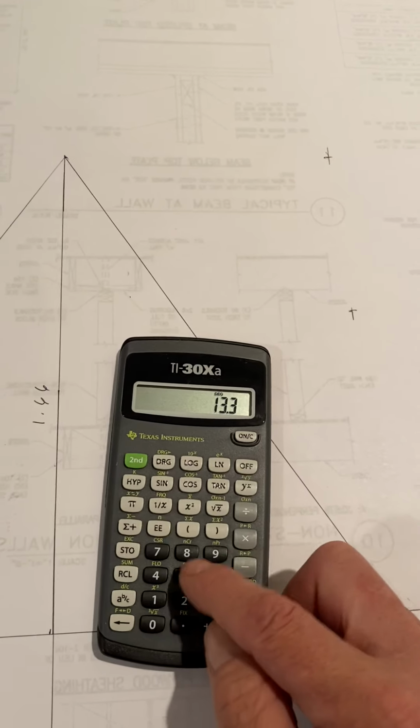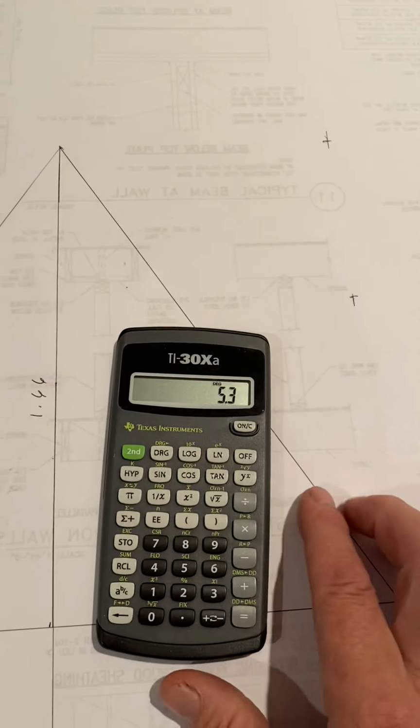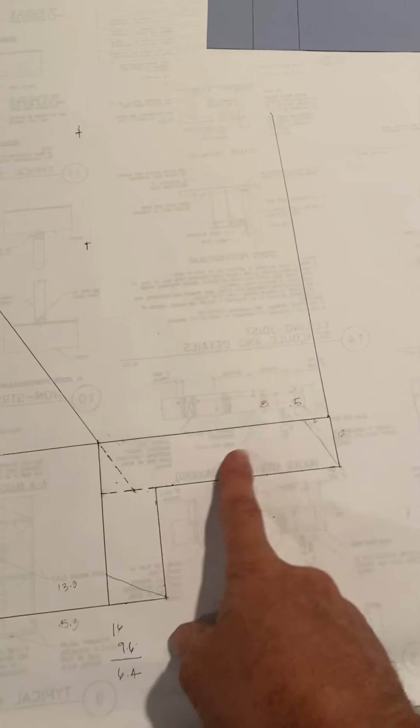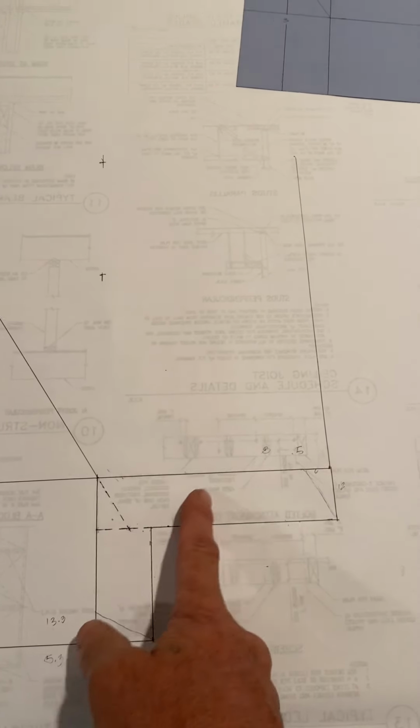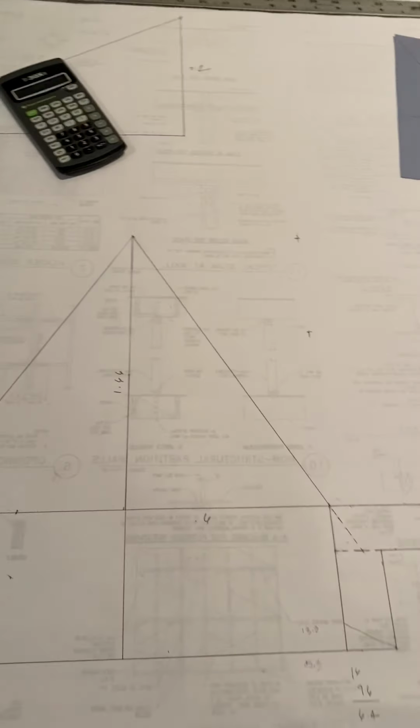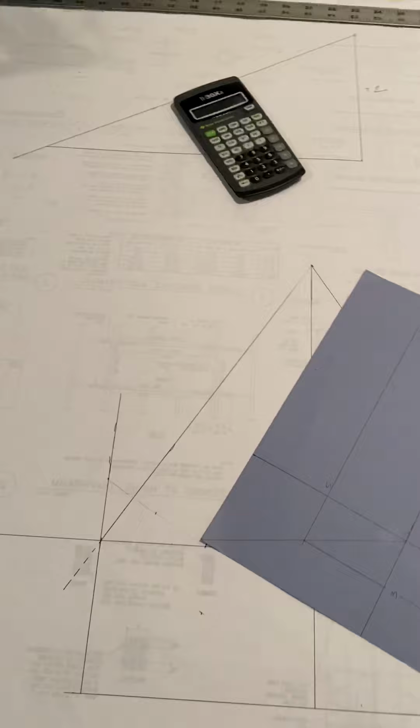13.3 minus 8 equals 5.3. That was on the calculator. So this plate height is 5.3 inches higher than this plate height before we messed around with it. But take a look at this.